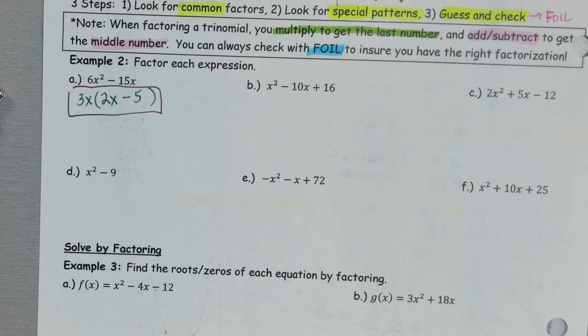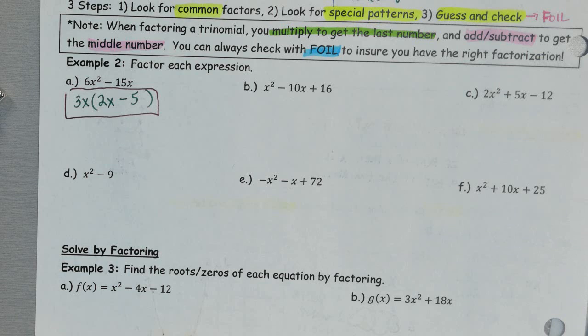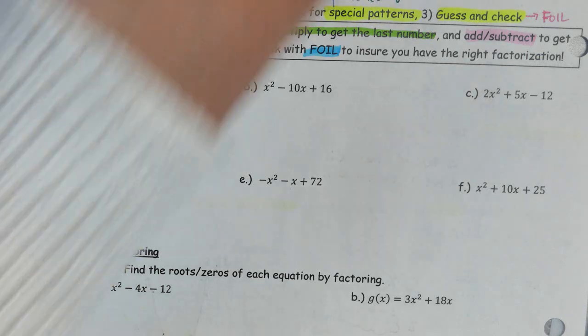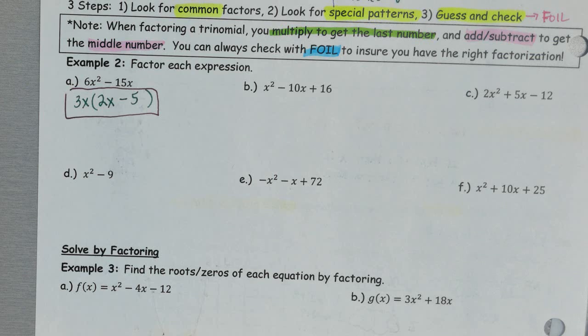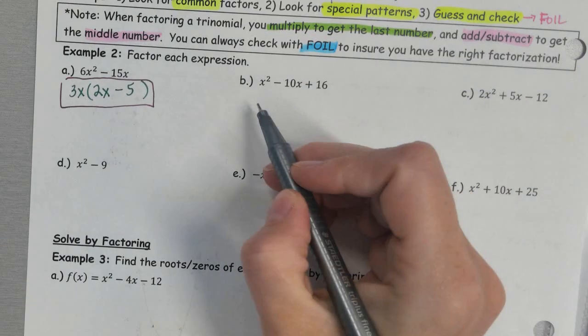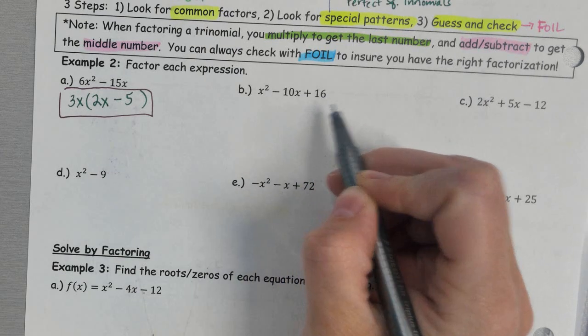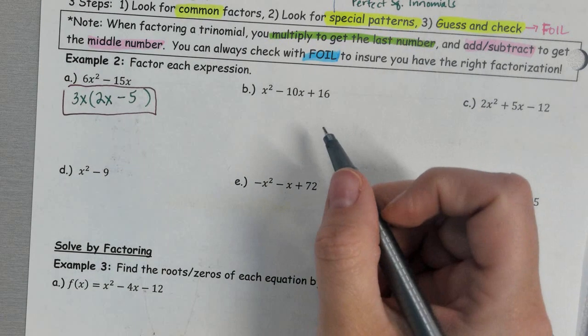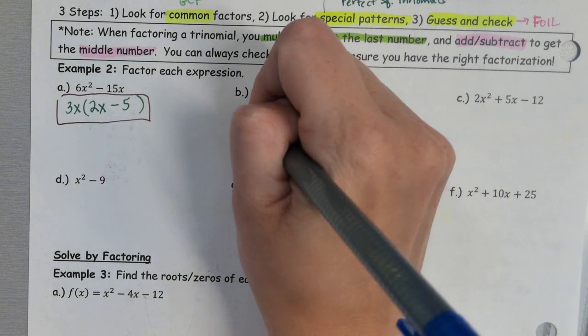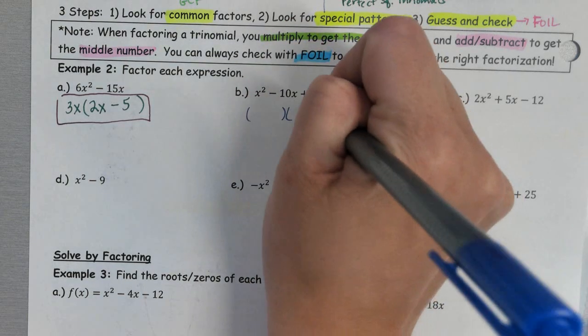Okay, so after the last couple days, B is going to seem simple to you, hopefully. So with B, do you have a GCF? No. So there's no variables or numbers that go into all of them. You do have a 16, which is a perfect square, so it could possibly be a perfect square trinomial. Let's guess and start checking. And I'm going to walk you through the process.